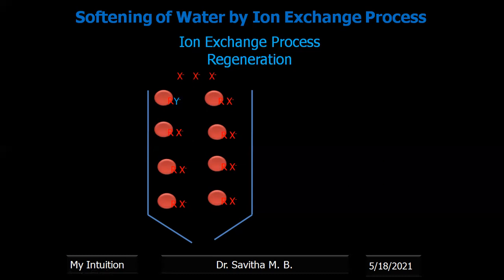Now, this process takes place until all the X gets replaced by Y. Once the resin is completely replaced by Y, it is not possible for the next set of reactions because there is no X minus left to be exchanged with Y. In such a case, you need to regenerate. You need to make the resin ready for the next reaction. That means you have to regenerate the resin.